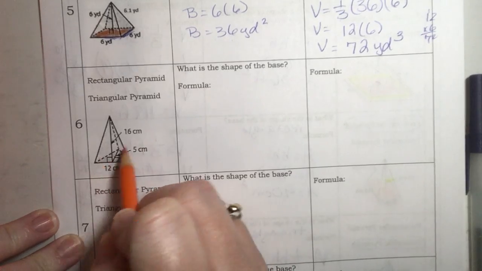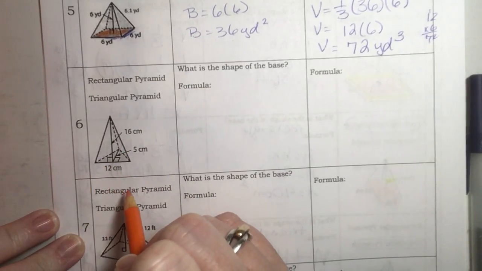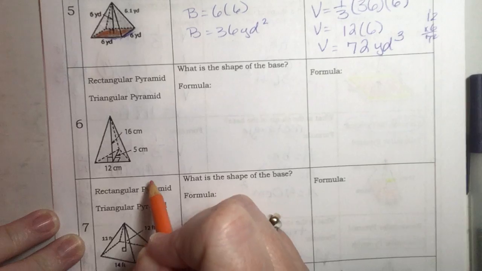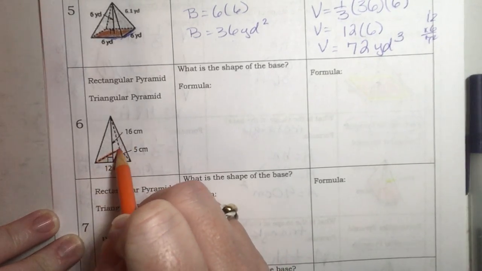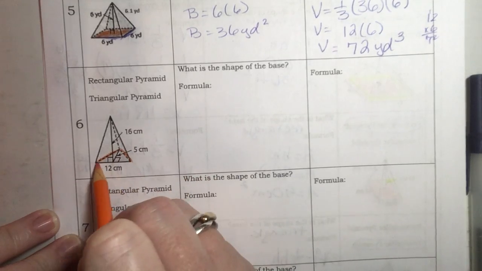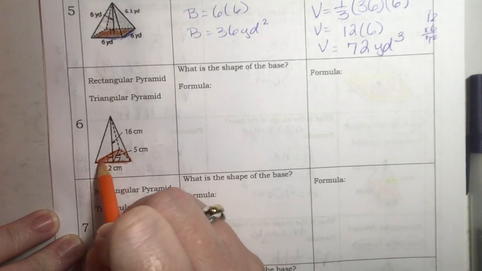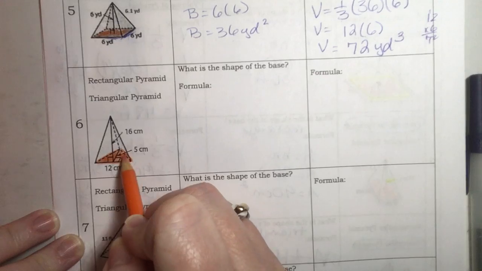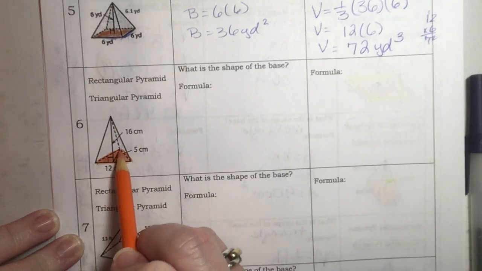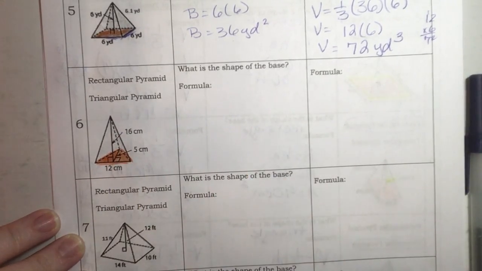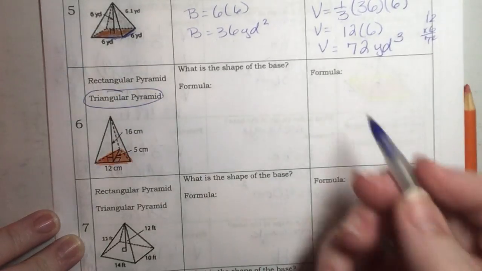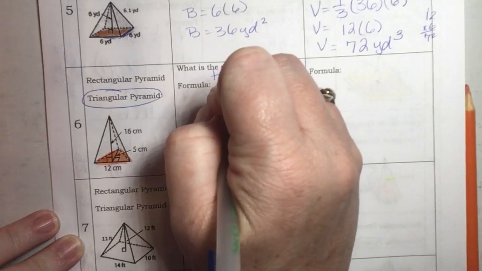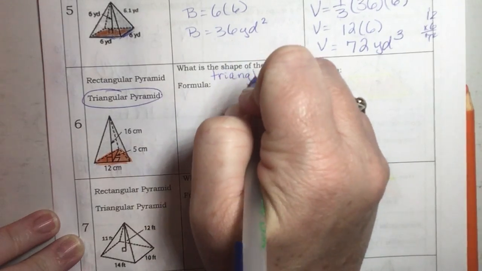All right, so I look here. This one is a crazy looking shape, right? You've got right angles everywhere. You've got dotted lines. So I want to focus on the shape of the base. When I look at that, it's got 1, 2, 3 sides. So I know that means that this is a triangular pyramid. So the shape of my base is a triangle.